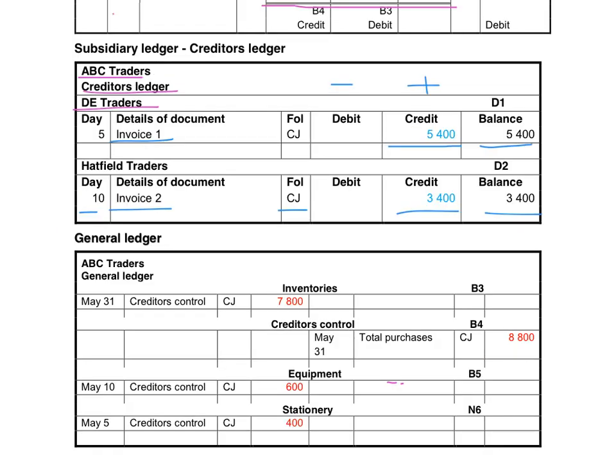We also have to post the totals in our creditors journal to the general ledger, and in the general ledger we complete double entries. First of all, the total amount that we owe the creditors is 8,800.